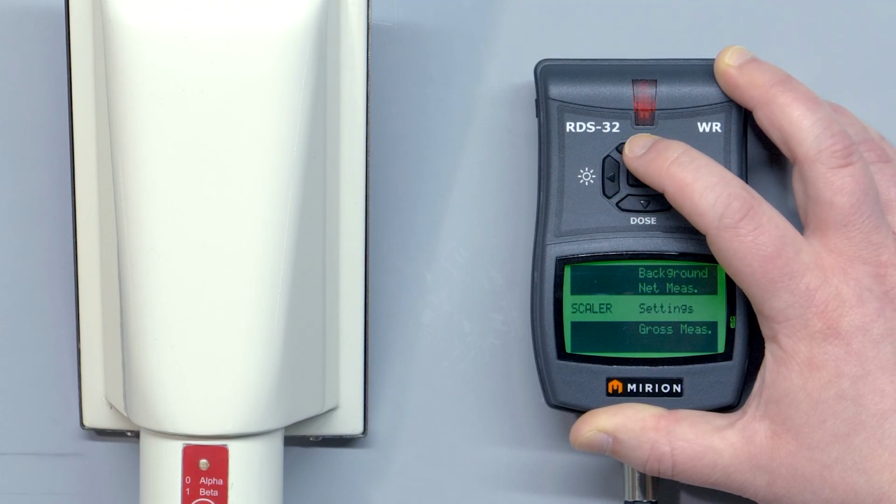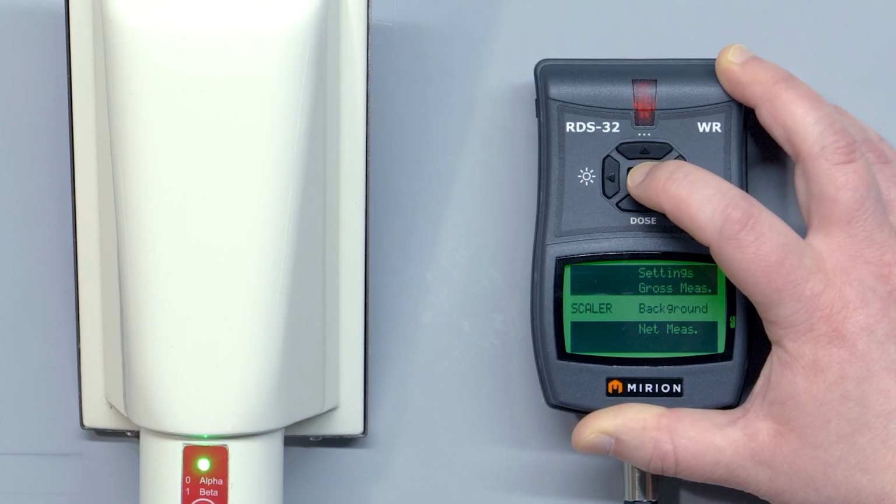The preset time or count is used for both background and sample acquisition. Users can proceed to gross or net measurement. If net measurement is needed, a background acquisition must be performed.